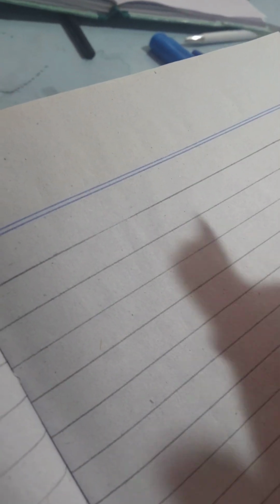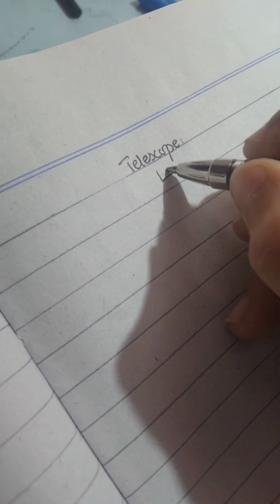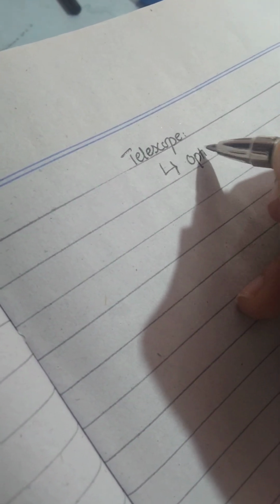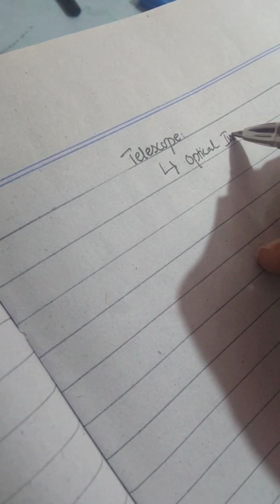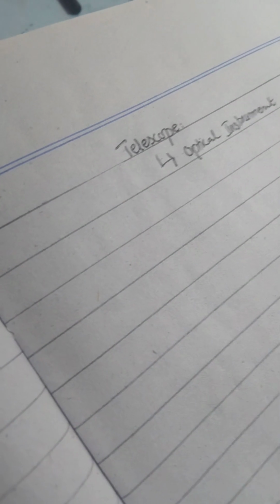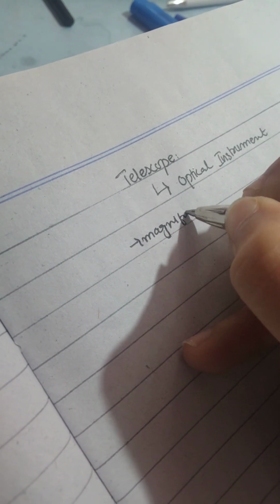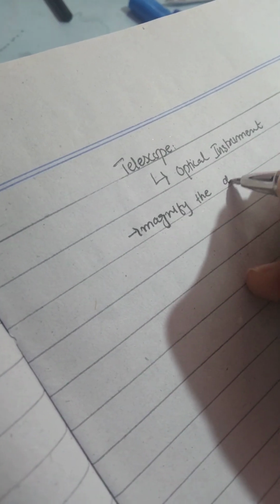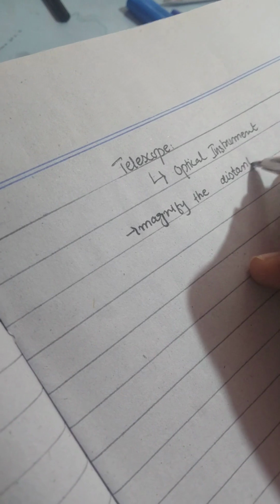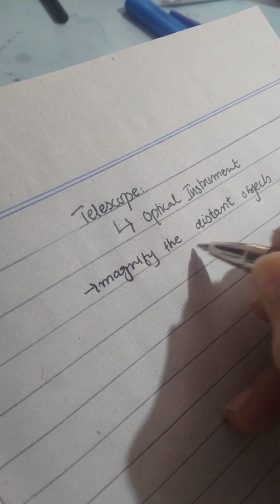So today we will study about telescope, right? Basically, telescope is an optical instrument. It is an optical instrument which is used to magnify the distant objects, or you can say the objects which are placed very far.